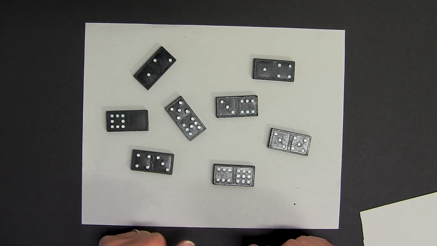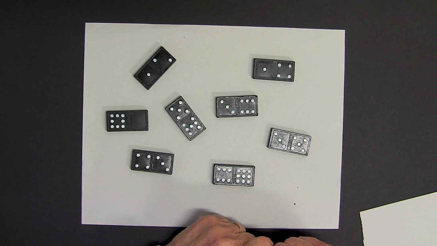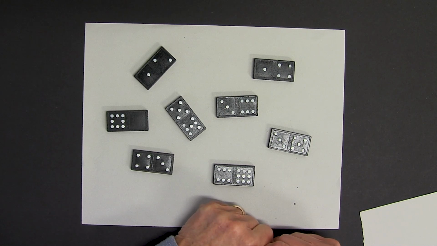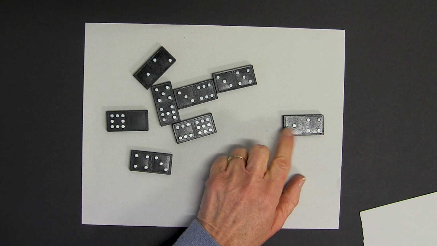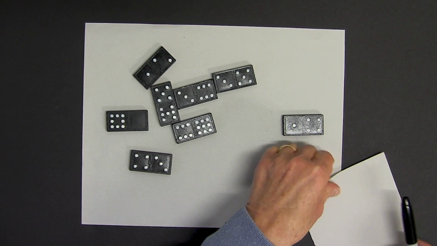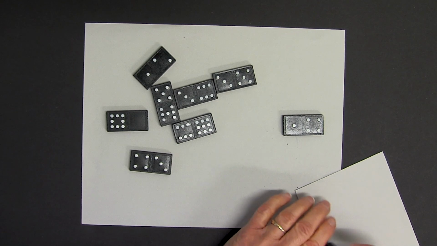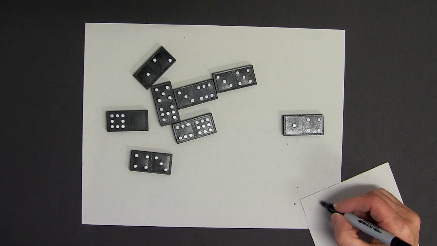So in this activity, I'm going to create an equation with an unknown and share it with my partner to solve. And then my partner is also going to do that. So I'm going to take this domino in which I have a 1 and a 4. Now I need to make an equation and include an unknown somewhere. So what I want to do is start with the unknown.